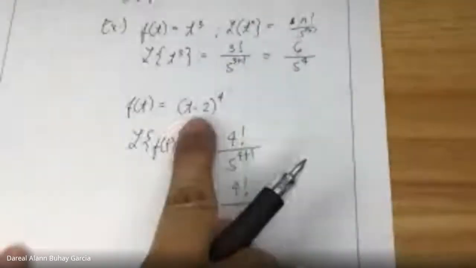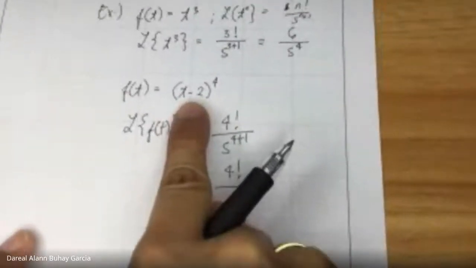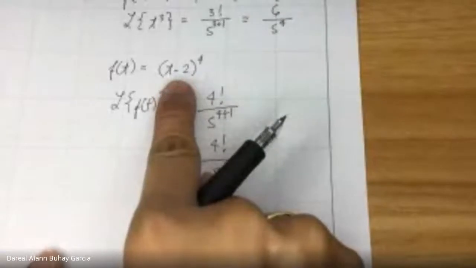Now, giwala na to si t minus 2. The same bitaw ganina sa kato exponential. Ato siyang i-compensate.